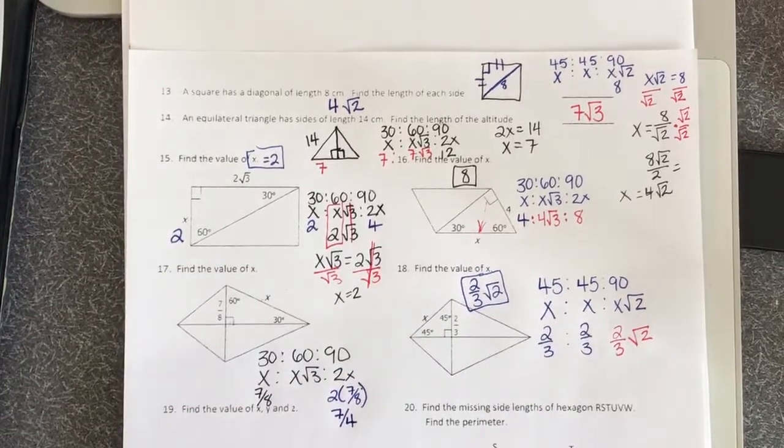So what's the value of x? The value of x is 7/4.